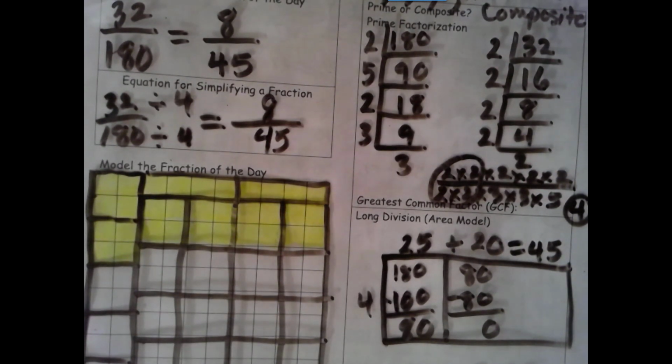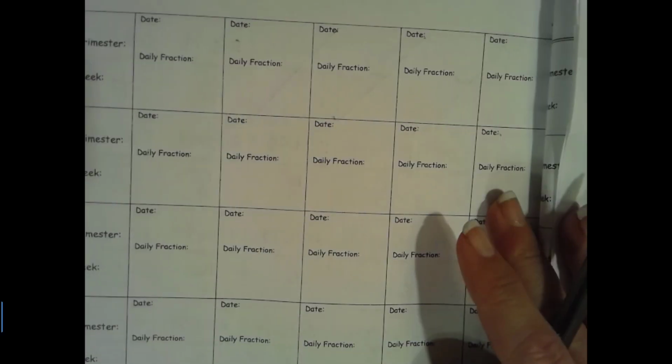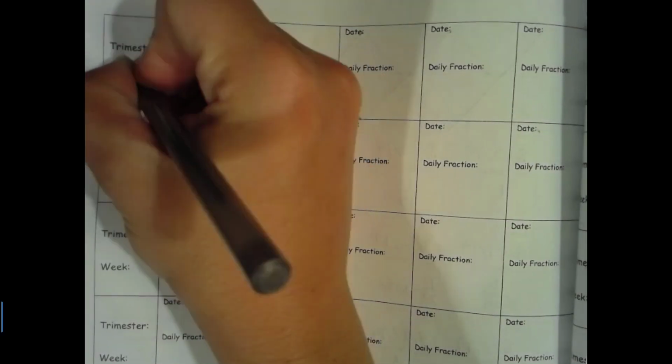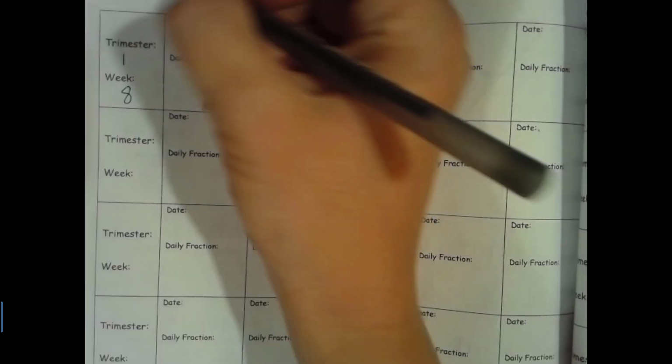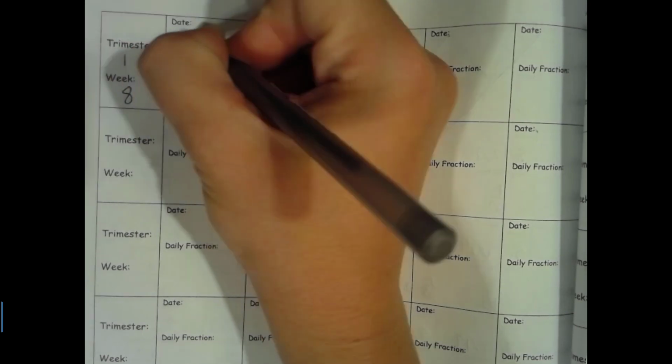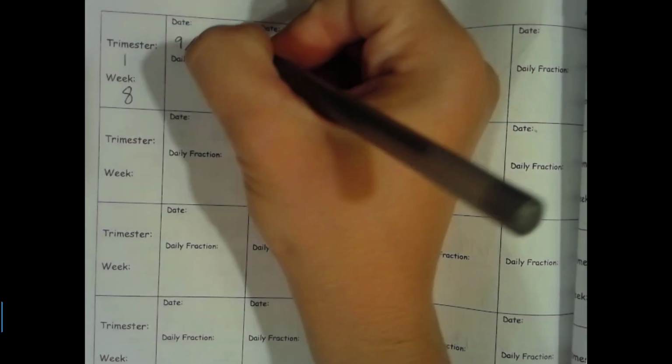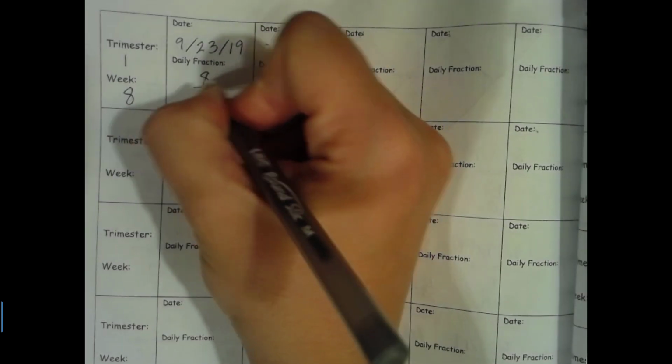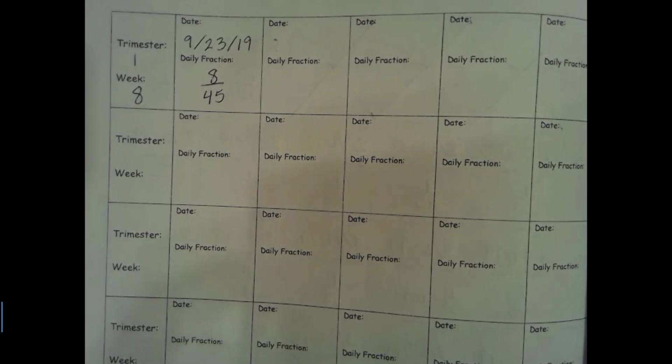Okay, now it's time to fill in our data collection page. All right, we are now in trimester 1, week 8. Our date today is 9/23/19, and our fraction for today is 8/45. Okay, let's go ahead and get out our number line.